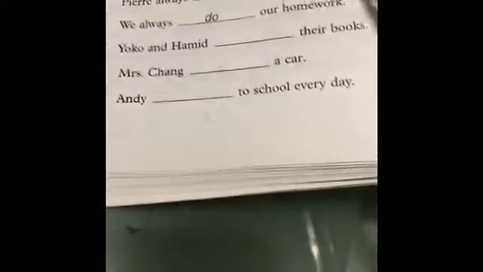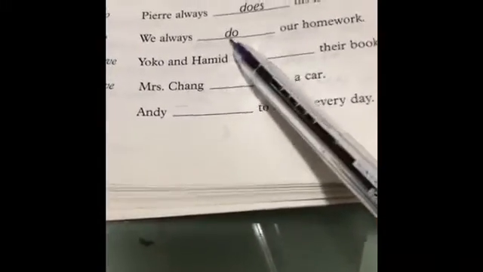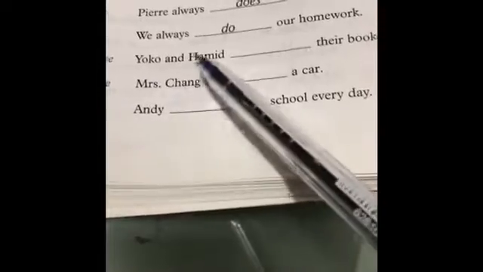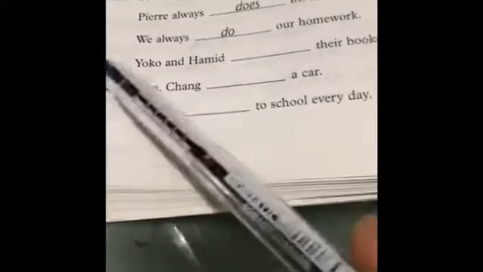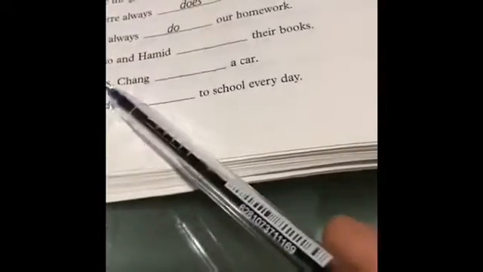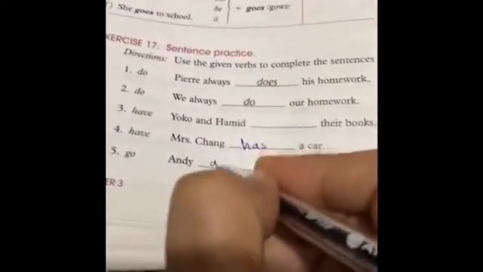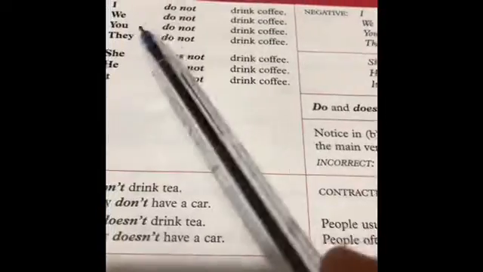Sentence practice. Pierre always does his homework. Here we have we. We always do. Do, not does, of course. Yoko and Hamid, we said have, because here we have two. Mrs. Chang has. This is has. Go, Andy. Andy goes to school every day. Goes.